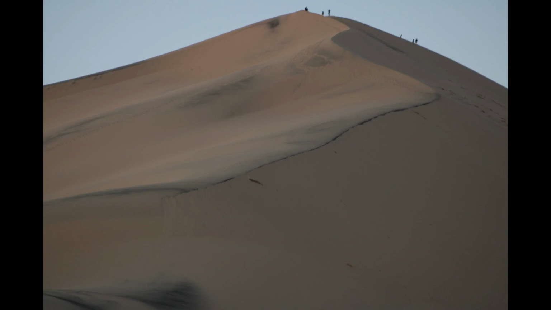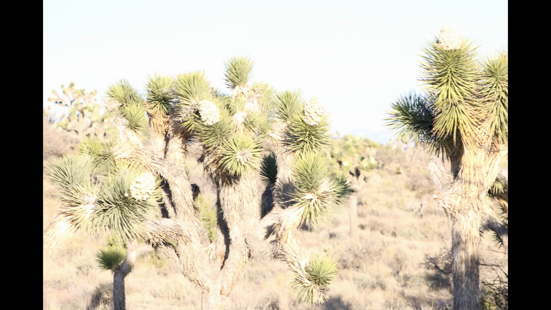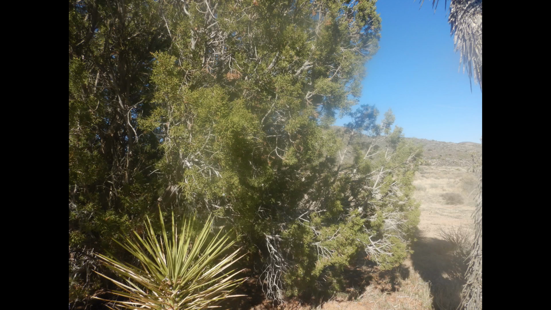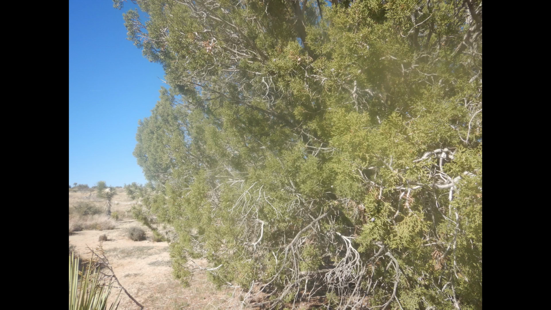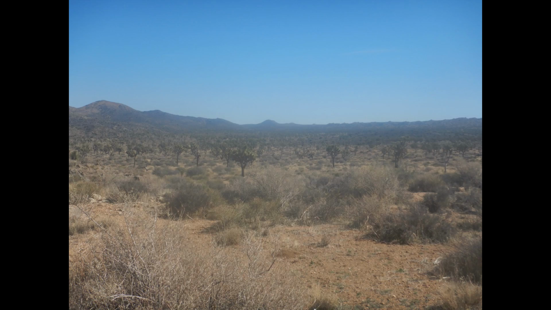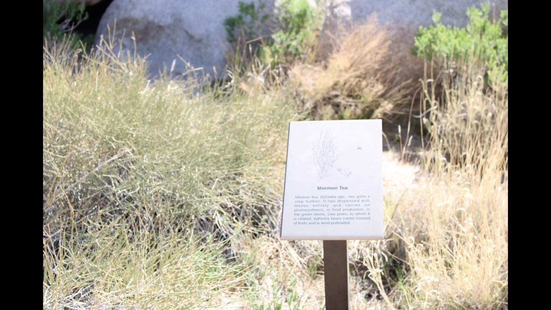If you were then to travel to nearby Joshua Tree National Park, you would find that much of the park is located within the Mojave Desert, but the Mojave Desert looks a bit different. There are Joshua trees, obviously for which the national park is named, but then other types of vegetation as well, such as juniper bushes, diverse cacti, Mormon tea, and other plants.